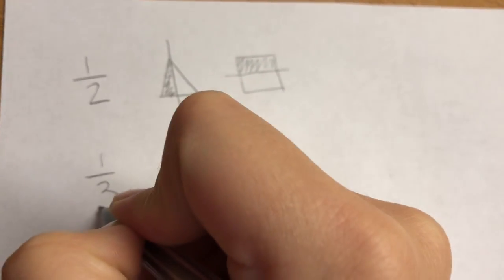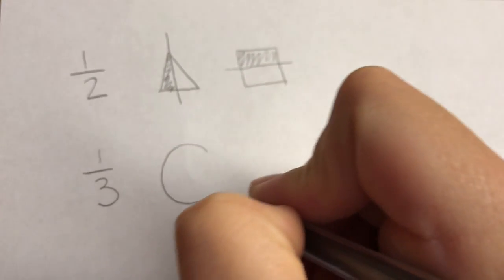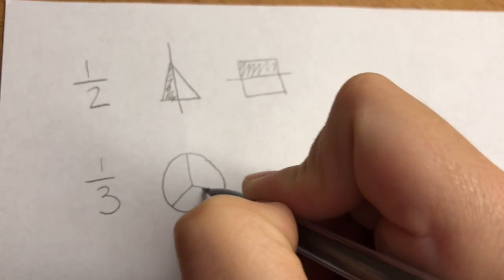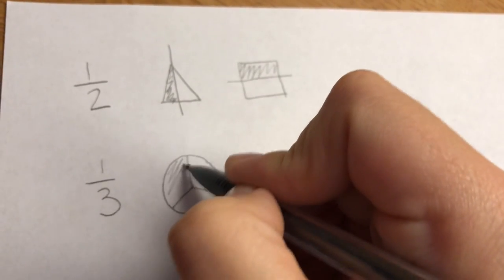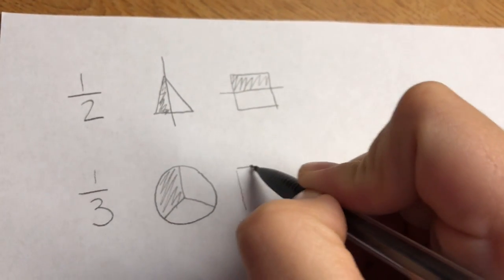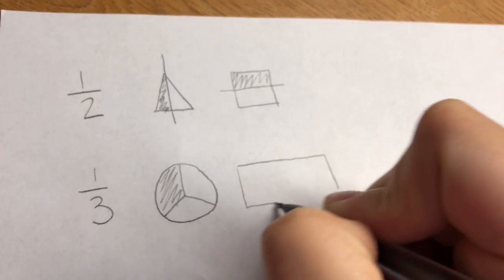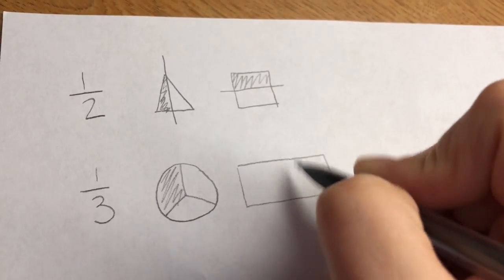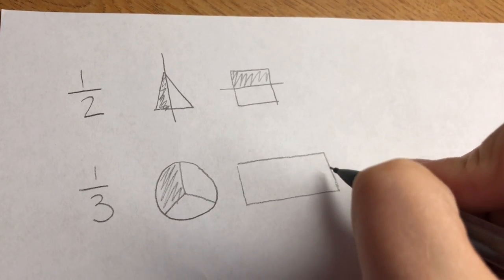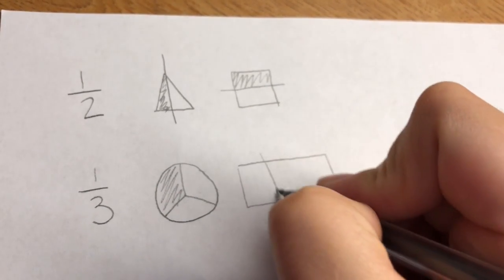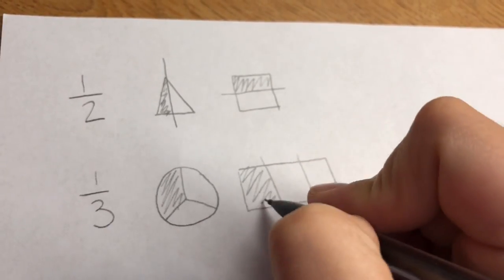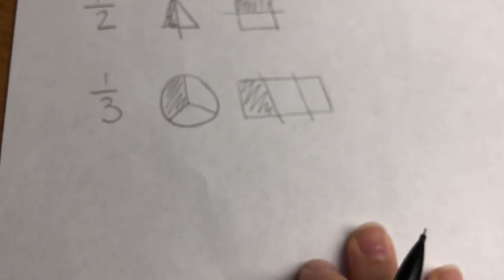Next we have 1/3, and if we use a circle, you can just go down, diagonal over, and this shaded portion here is 1/3 of the circle. We could also use a rectangle, and this again could be split vertically, diagonally, and I'm going to split it vertically, so this one section here is 1/3.